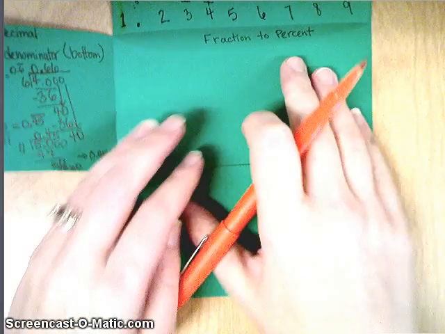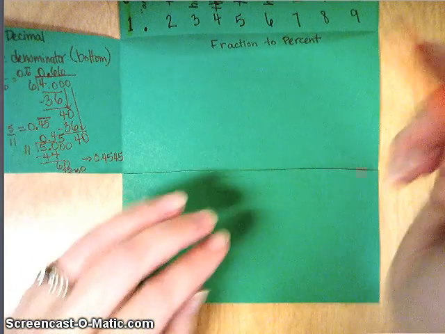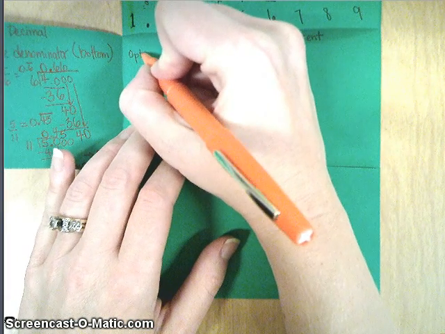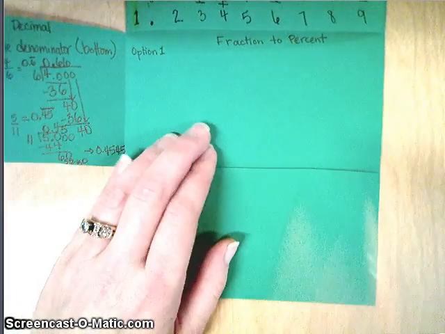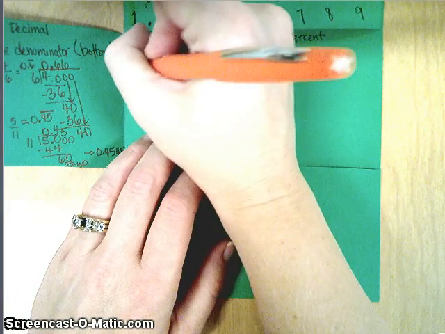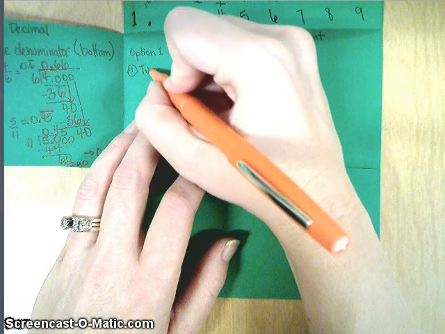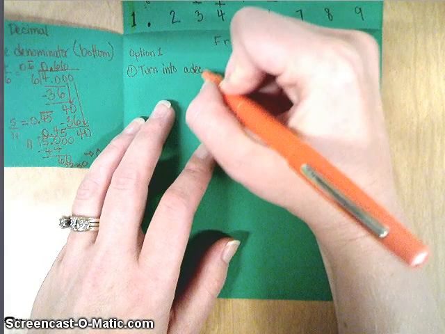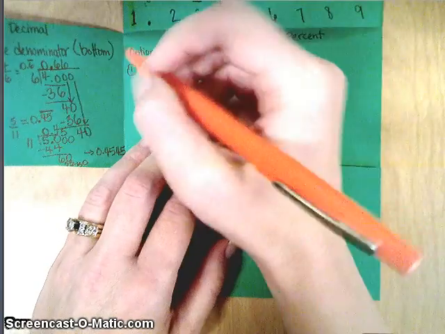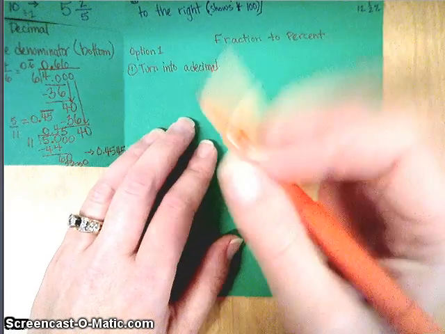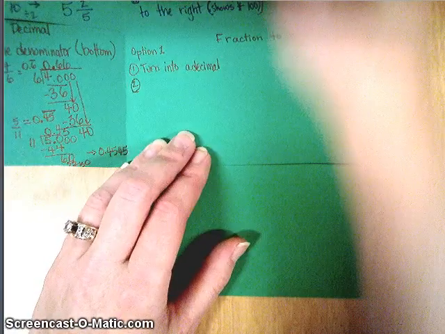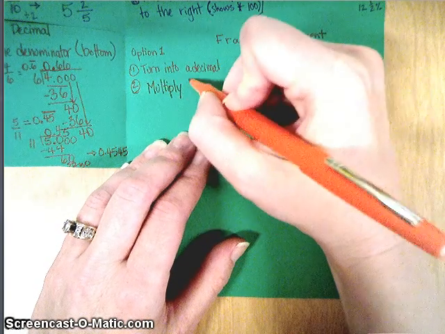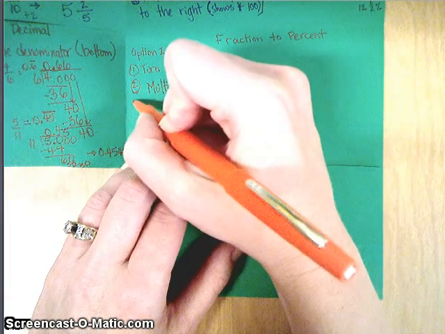So let's go back to turning a fraction to a percent. You have some options here. The first option, or one of the options, not necessarily the first option, could be to turn it into a decimal. And then from there, turn that decimal to a percent. So then we would multiply by 100 and then put a percent sign.